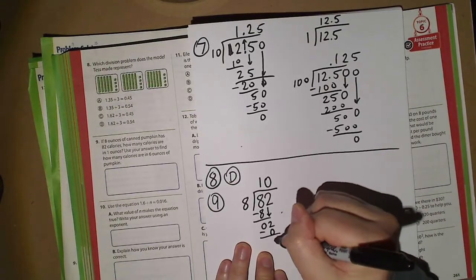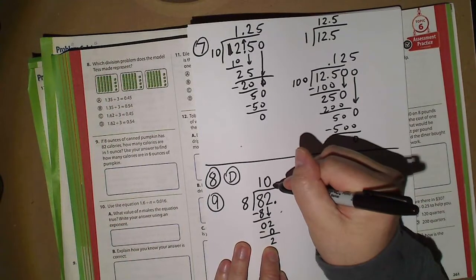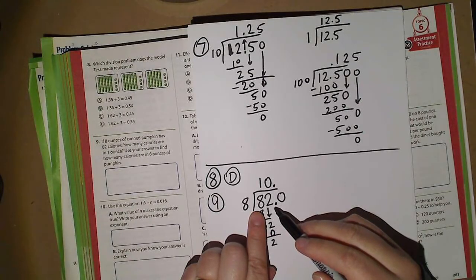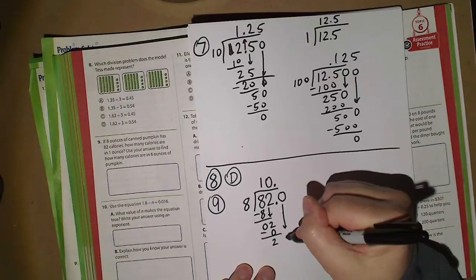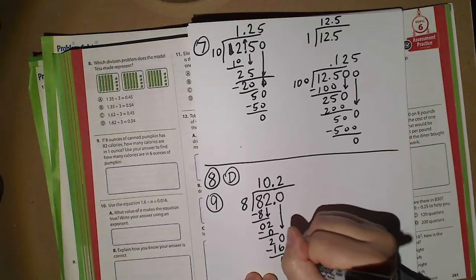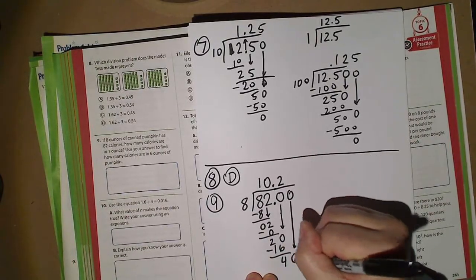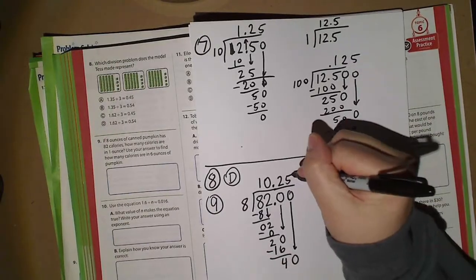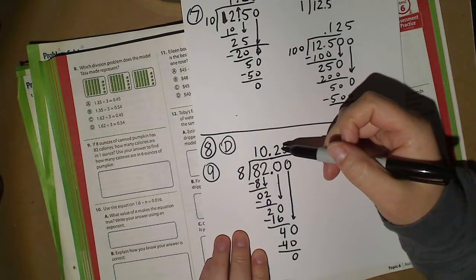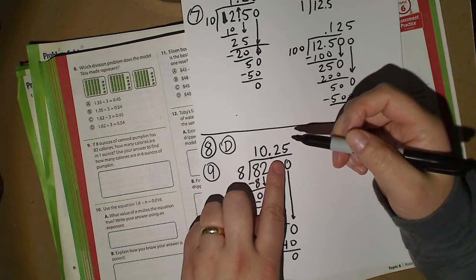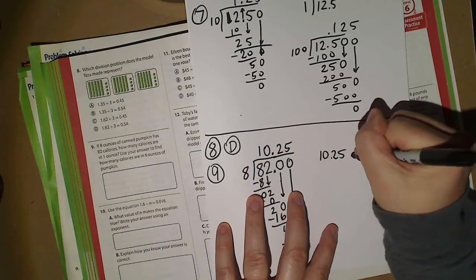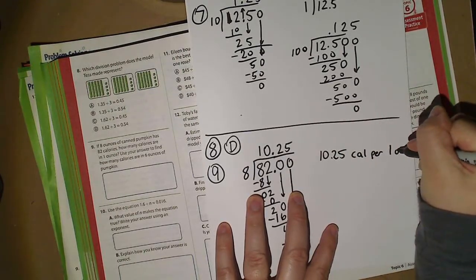0 times 8 is 0. Still have 2. I need to add a decimal. Bring that decimal up. Add a 0. Haven't changed the number of calories. Still 82. But now it's 82 and 0 tenths. That allows me to bring this down. 8 goes into 20 2 times. That's 16. Subtract, I get 4. Add another 0. Bring it down. 8 goes into 40 5 times. And that would be 40 with a beautiful remainder of 0. So my answer here is that each ounce has 10 and 25 hundredths calories. So 10 and 25 hundredths calories per 1 ounce.